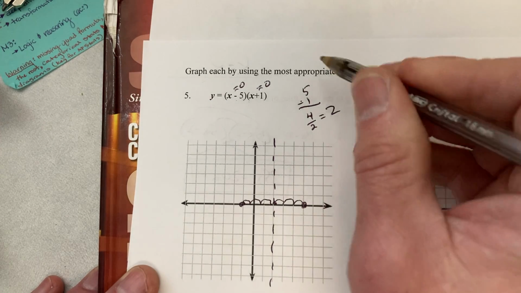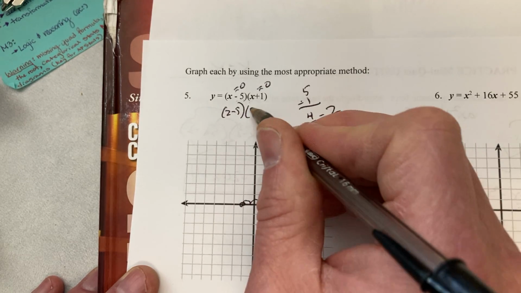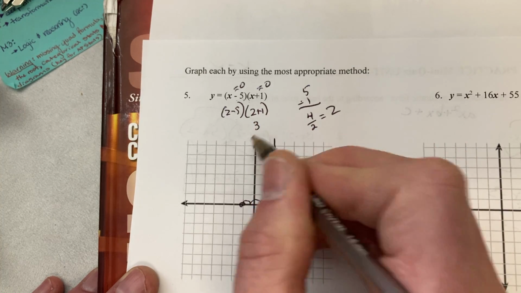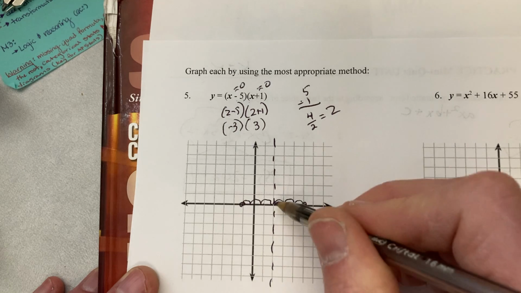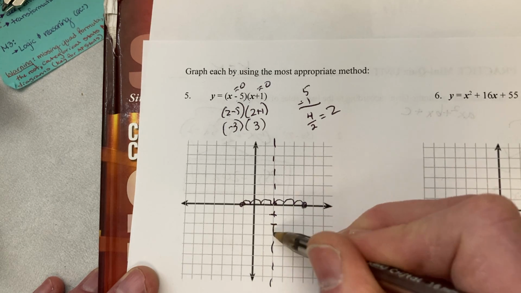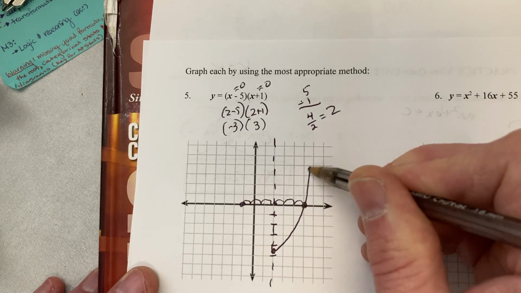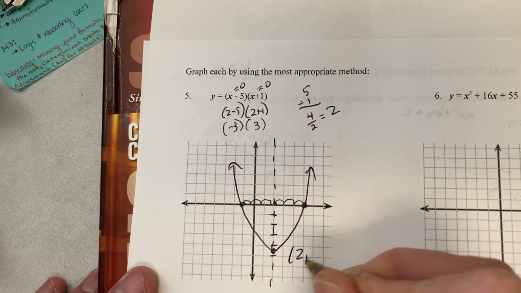Now I just take that 2 and I plug it in. 2 minus 5 times 2 plus 1. You're always going to get the same number. I do the adding first, 3, and this is negative 3. And when I multiply, I get negative 9. 2, 4, 6, 8, 10. There's negative 9. I'm just going to label that point as 2, negative 9.